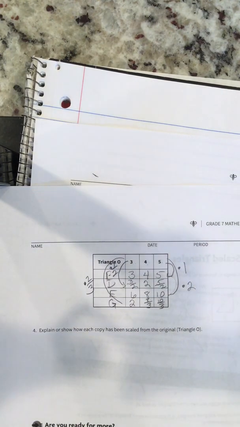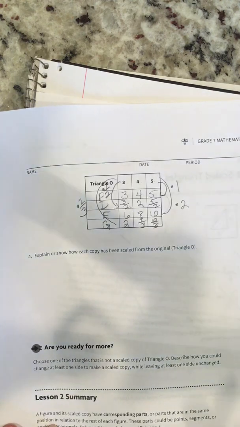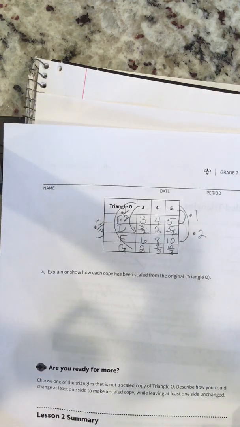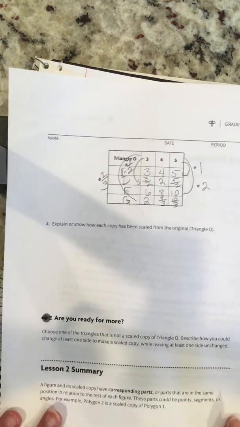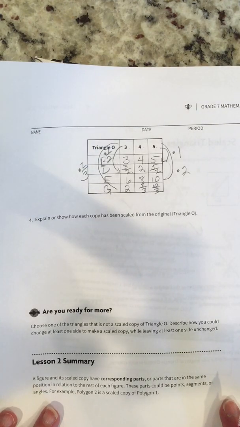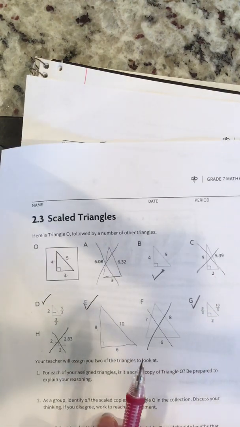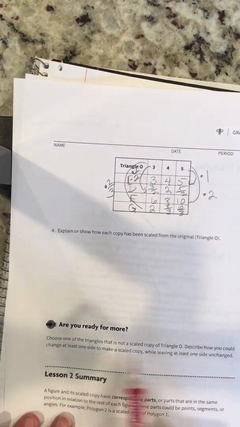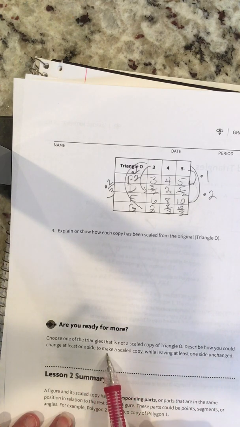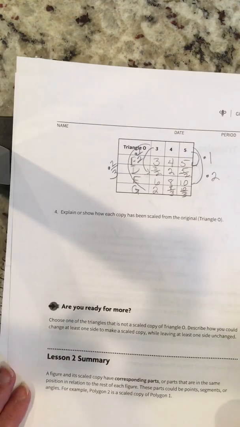All right? So now it says, explain or show how each copy has been scaled, and that's what we just did. We figured out the scale, what it was multiplied by, and notice the angles were the same. Now it says to choose one of the triangles that is not a scaled copy of triangle O. So when you come over here, take one of these triangles that we crossed out and see if you could make it a scaled copy. All right? Describe how you could change at least one side to make a scaled copy while leaving at least one side unchanged. So that's something for you to try.